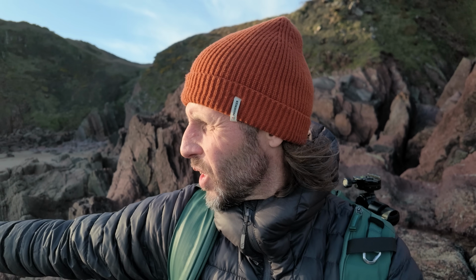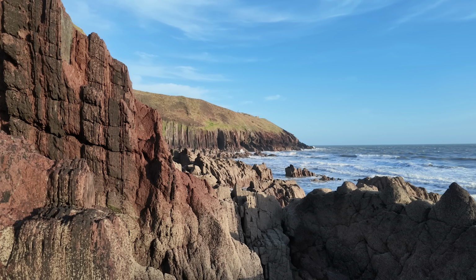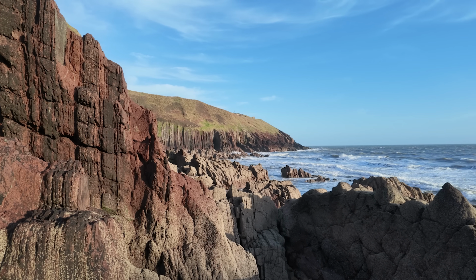So I think I've got a better vantage point just here, but I really do have to keep my eye on the tide, because there's only one way out of here. I don't really want to be spending the night sat up here. So yeah, let's take a shot. This looks amazing. The light is absolutely beautiful. I've probably only got maybe 5 minutes before this is all in shadow. So let's get a wiggle on.